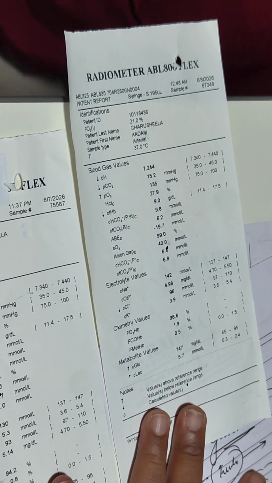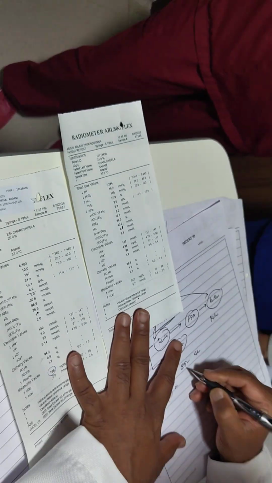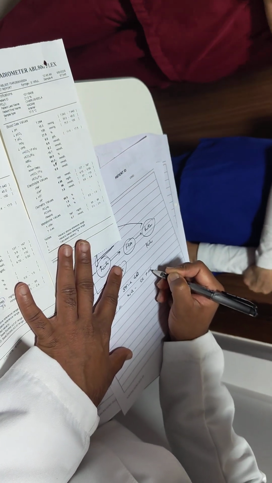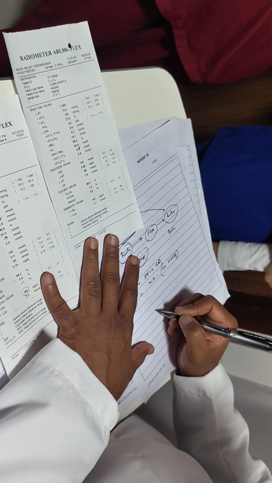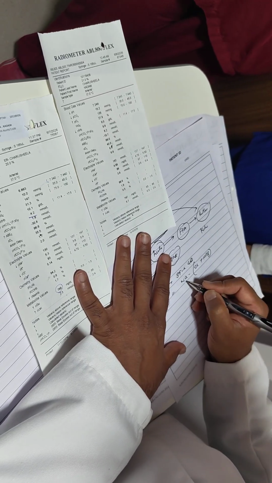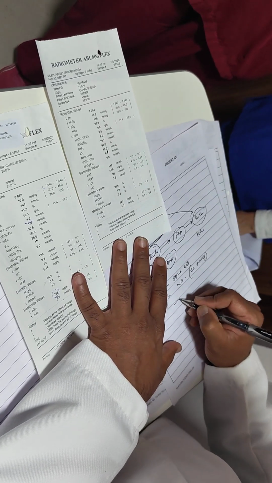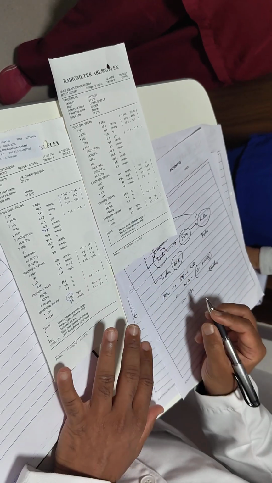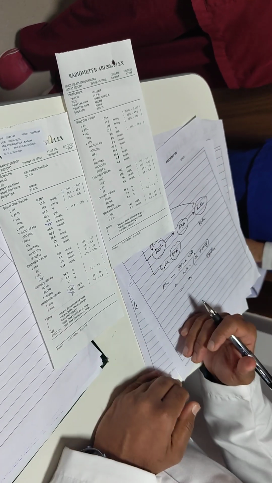So if the anion gap has increased from 35 to 40, what is anion gap after all? Anion gap is sodium minus chloride plus bicarbonate. This means to say that this fraction, this sodium fraction is going higher and higher. That means anion gap is widening. Ideally, the anion gap should have got narrower.